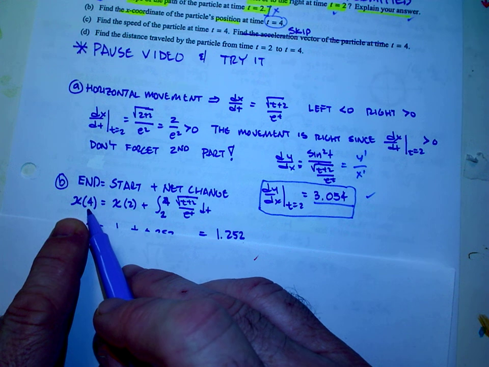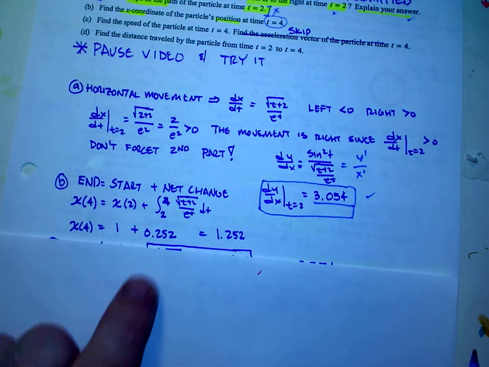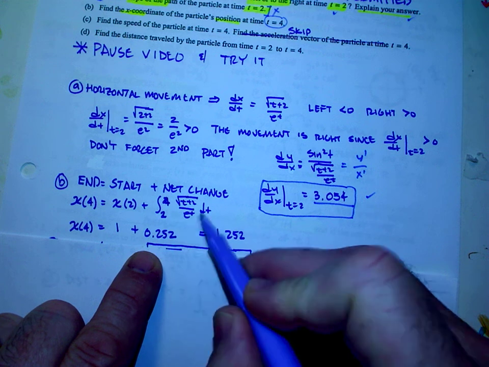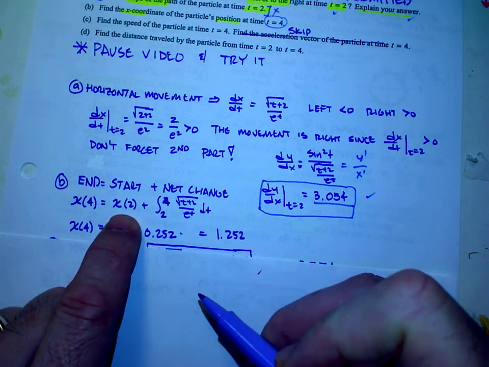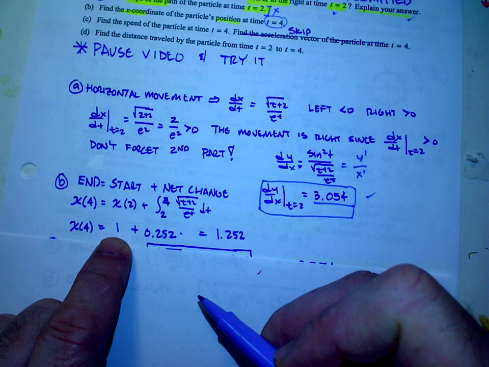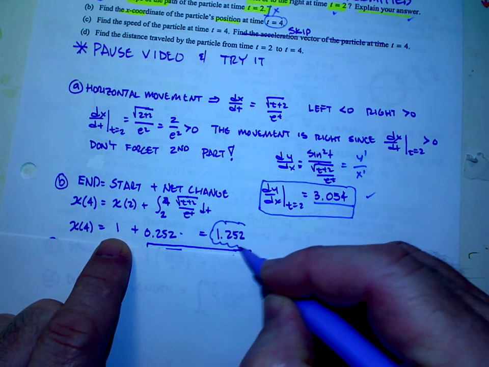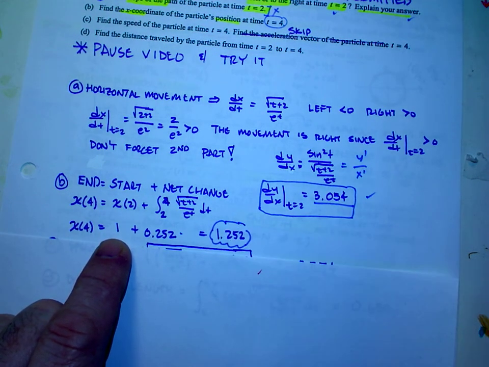I went ahead and put this in my calculator, got that value, and then all I have to do is just add 1 to that.